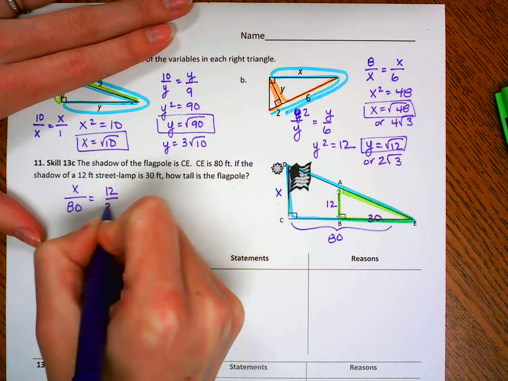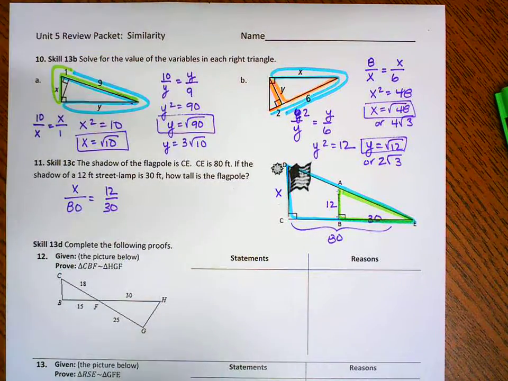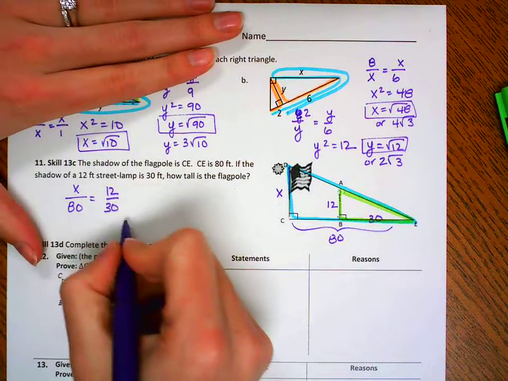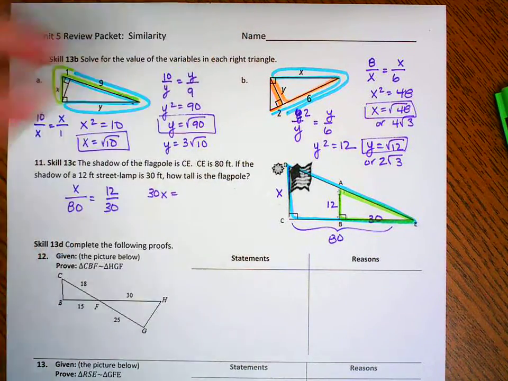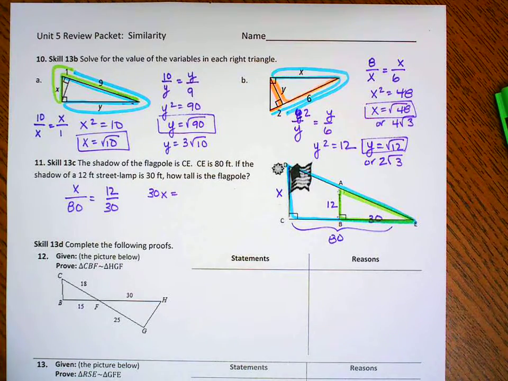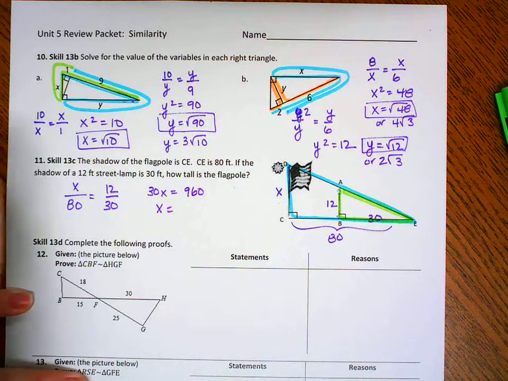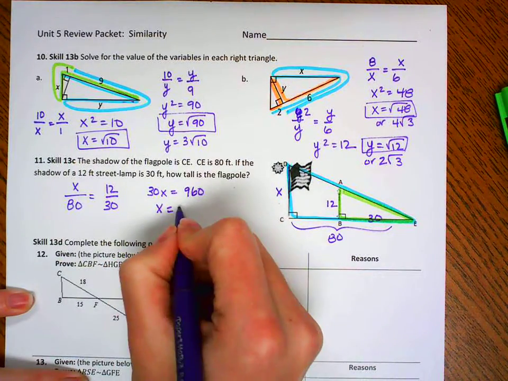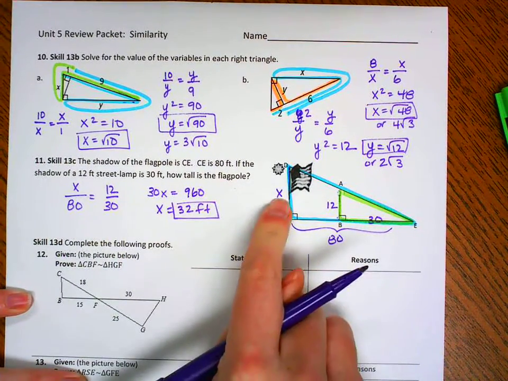Now there's other ways you could have set it up. You could have done height over height equals length over length. But there's only one answer that'll work. So when I cross multiply, I get 30x equals 12 times 80. Well, let me grab my calculator. 12 times 80 is 960. I'm going to divide both sides by 30. And I get 32. So that means that the flagpole's height is going to be 32 feet. That's this height right here.